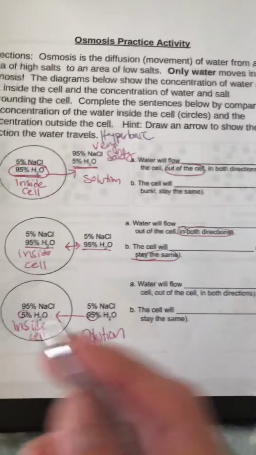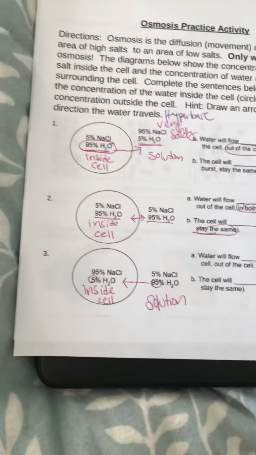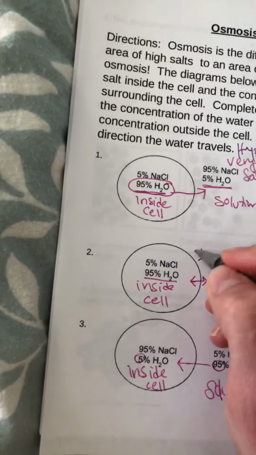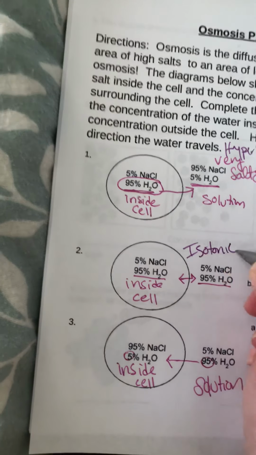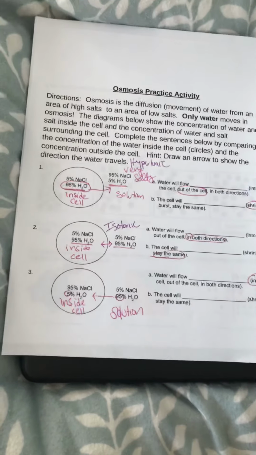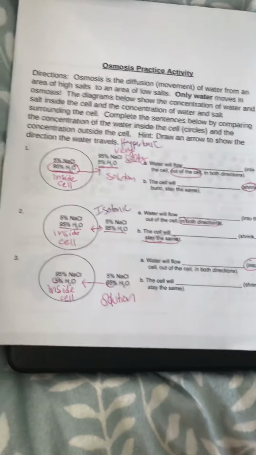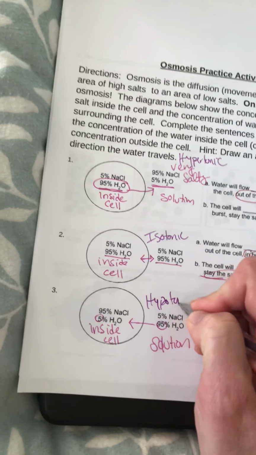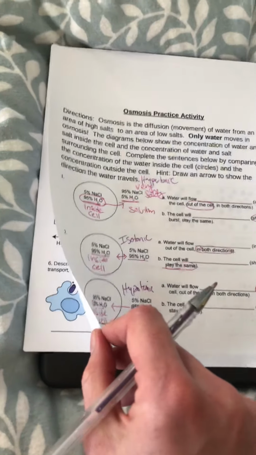This one is going to be an equilibrium. That's going to be an isotonic solution on the outside. And then this one is going to be a swelling of the cell, and that's going to be considered a hypotonic solution. Just to reiterate those solutions.